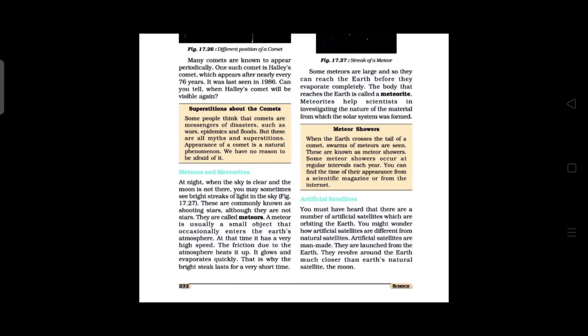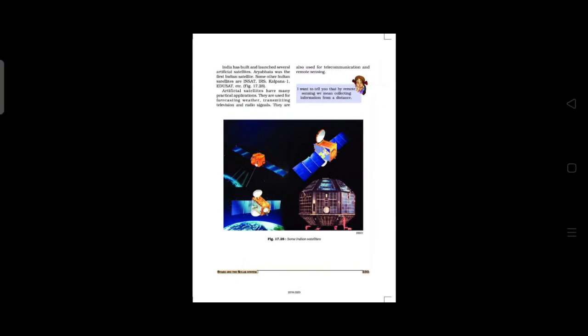India has built and launched several artificial satellites. Aryabhatta was the first Indian satellite. We all know that, right? Some other Indian satellites are INSAT, IRS, Kalpana-1, EDUSAT, etc. See the picture, ma'am, figure 17.28. They have given artificial satellite photos.